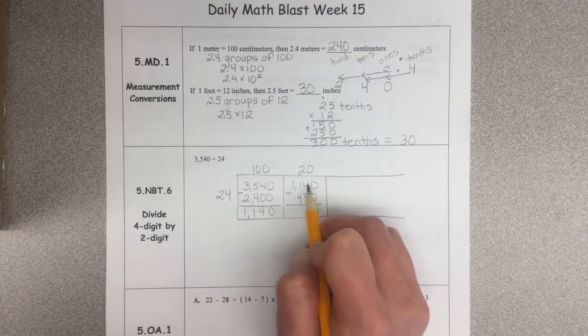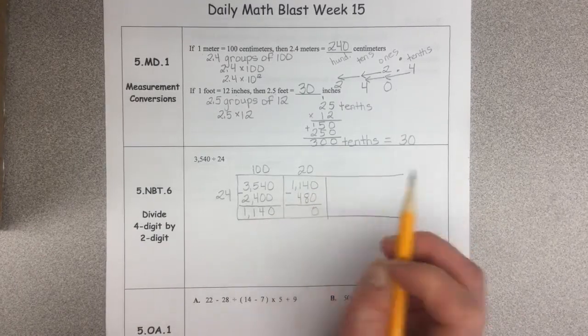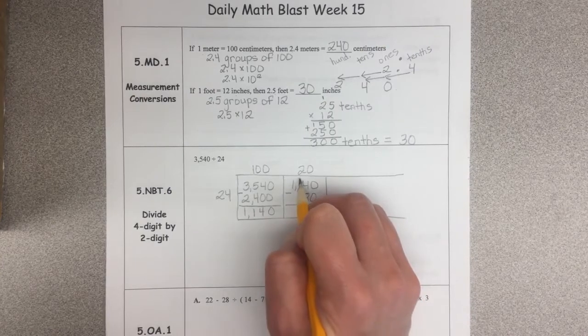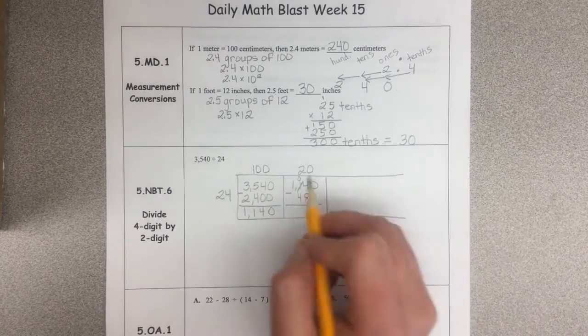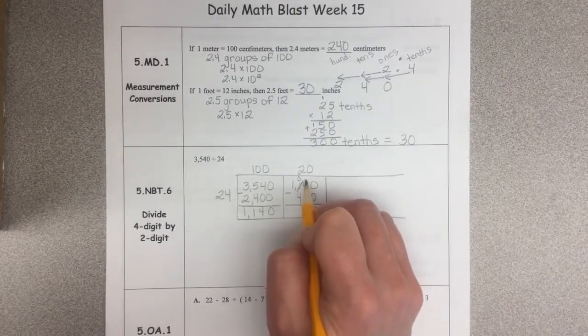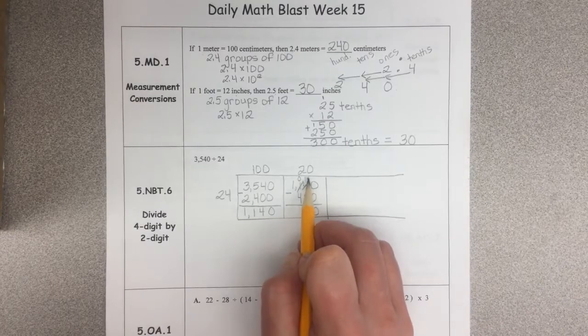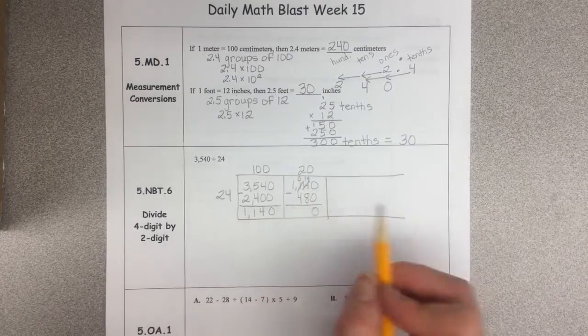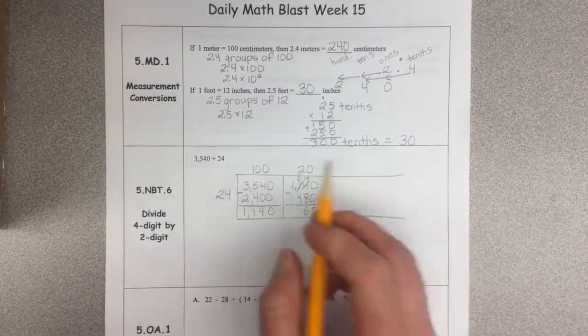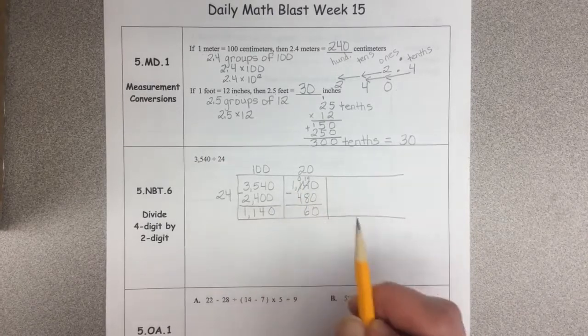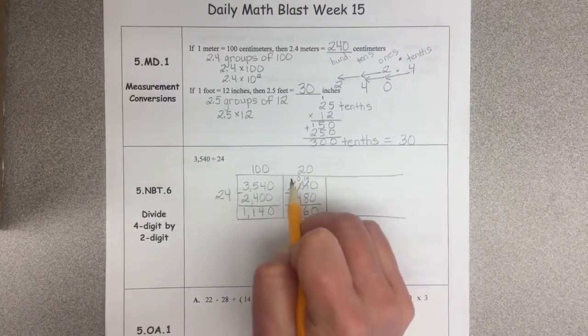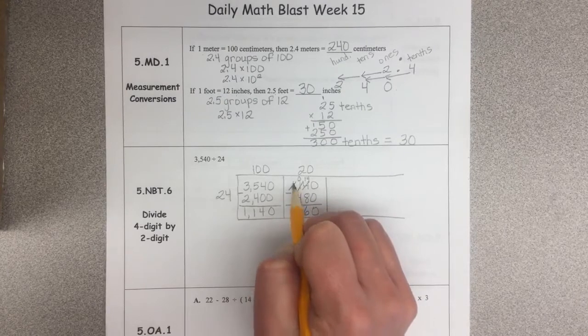0. 4 tens minus 8 tens, we can't quite do. We need to come over here and borrow one of our hundreds. And 100 decomposes to 10 tens, plus the 4 that's there. That's why that becomes a 14. 14 tens minus 8 tens is 6 tens. 0 hundreds minus 4 hundreds, we can't quite do yet. We need to borrow one of our thousands here.